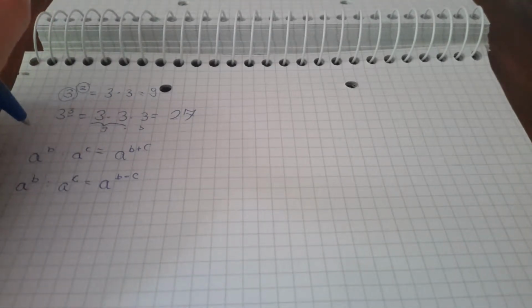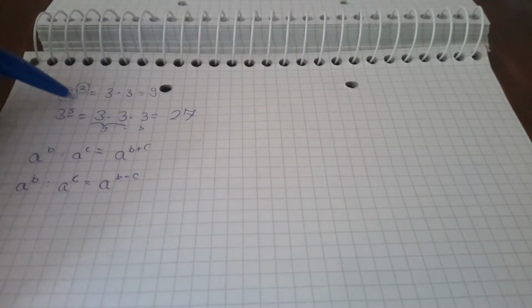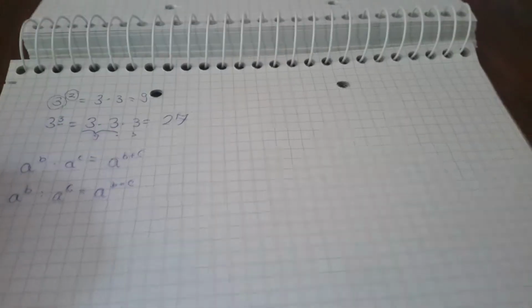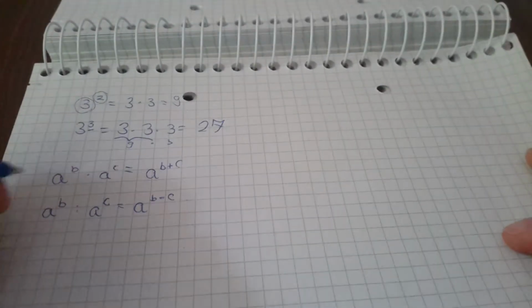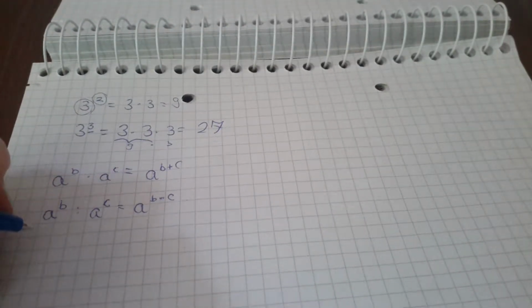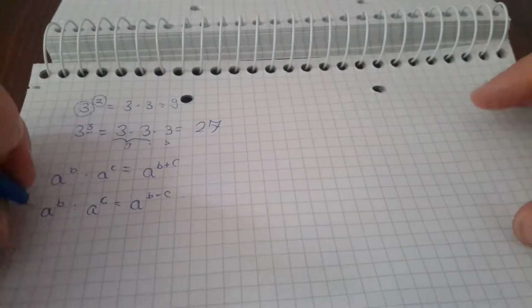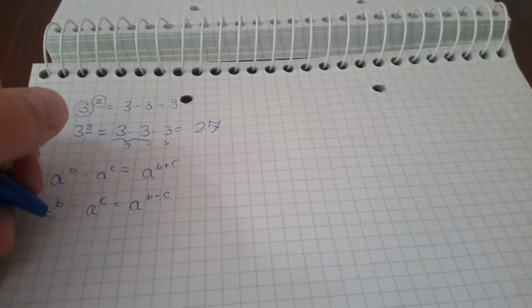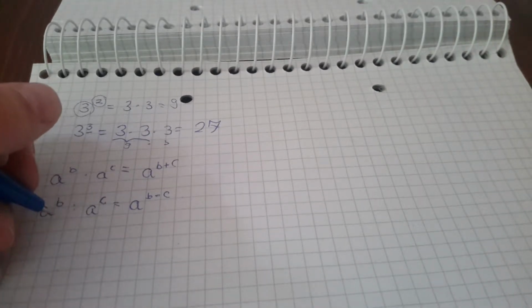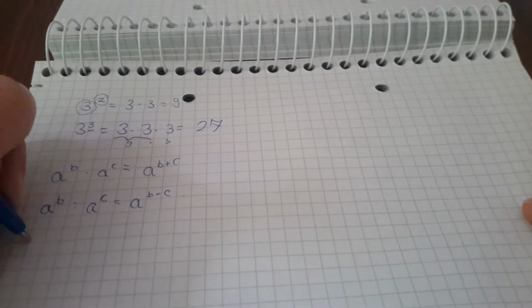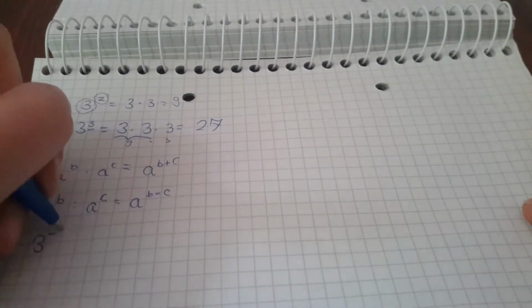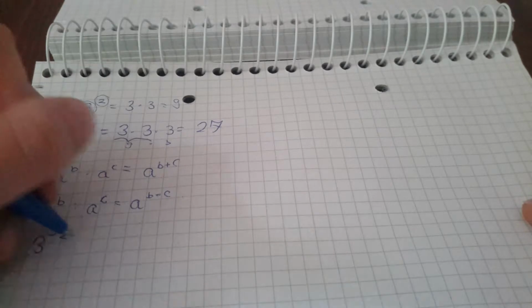Now I'm going to explain something else. Obviously this is quite easy, but when we come to negative powers, it gets a bit more complicated, but it's pretty simple too. So let's say we have 3 to the negative 2.